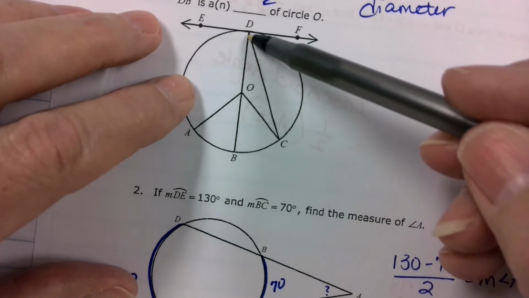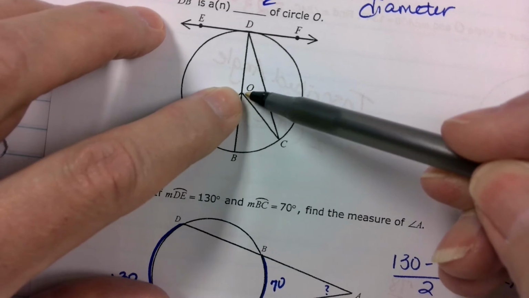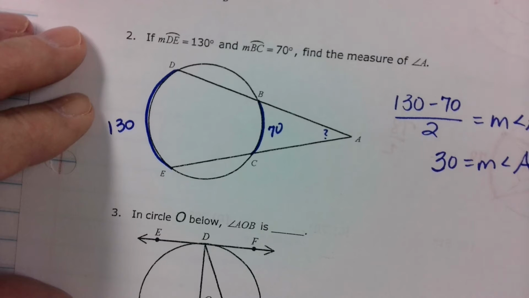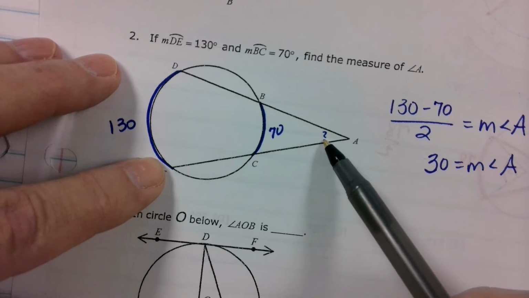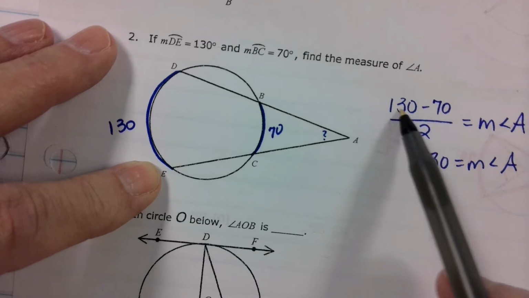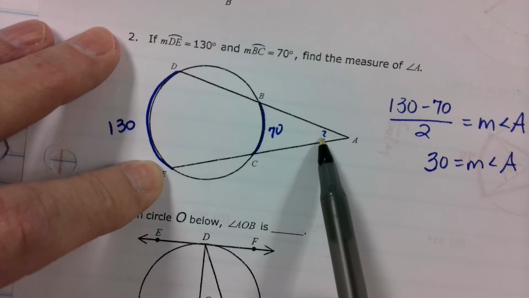So 56, it's asking you what dB is, and it's a diameter because it's going through the center of the circle. I know that's the center because it's called circle O. Down here, I know they told me that this was 130 and this was 70, and I'm trying to find this angle here. So the rule is you take the 2 and you subtract them and divide by 2, and you'll get the angle created out here by 2 secants.